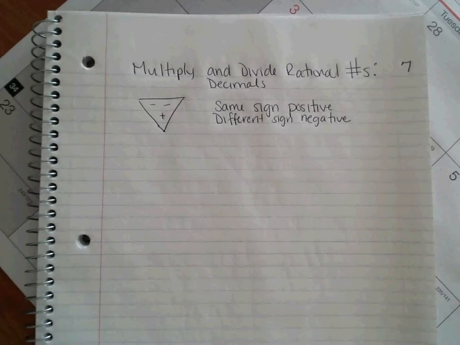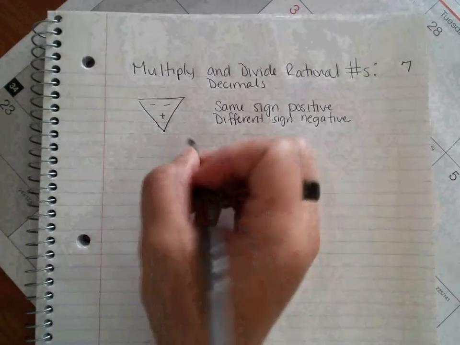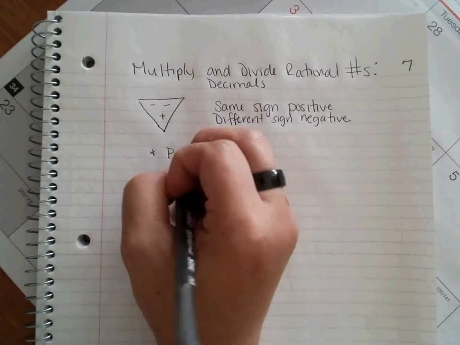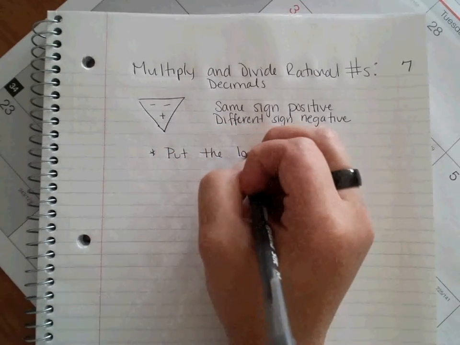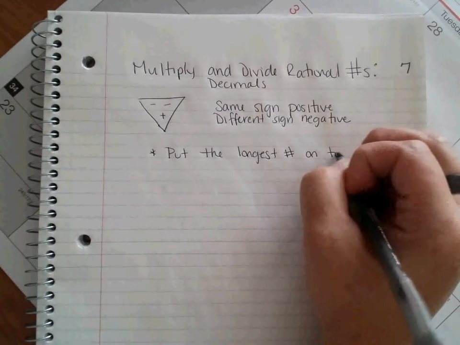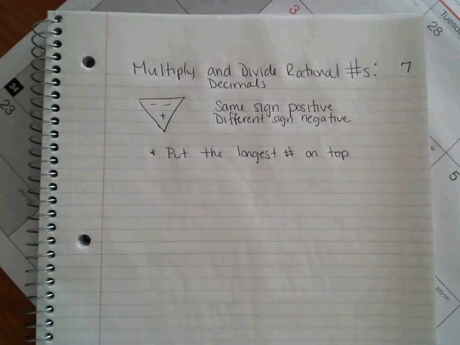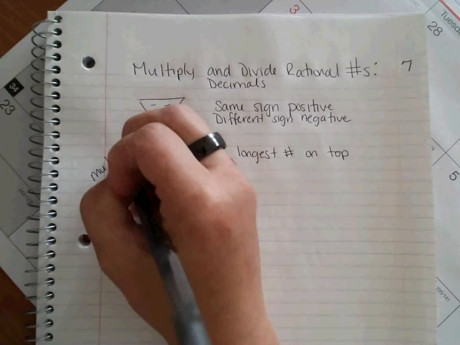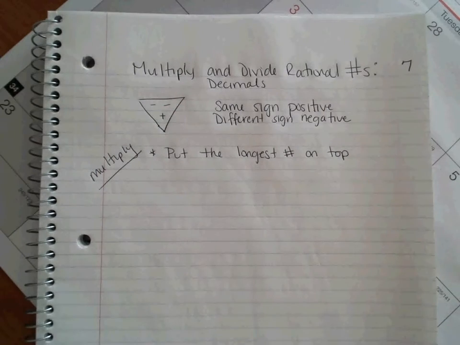When you're using your decimals for multiplying and dividing, in 6th grade they told you to make sure that you put the longest number on top. So when I'm looking through these, this is for our multiply. Put the longest number on top.